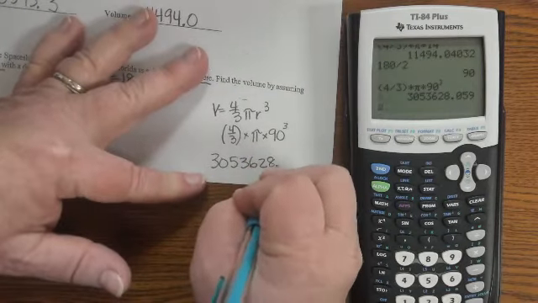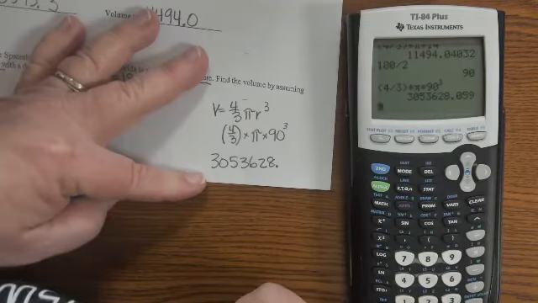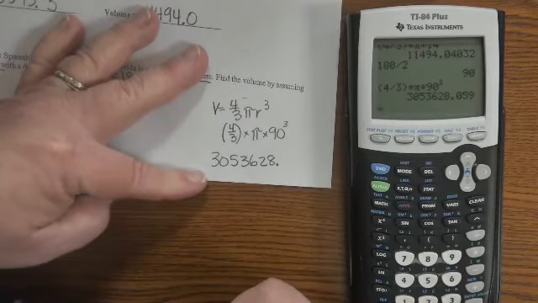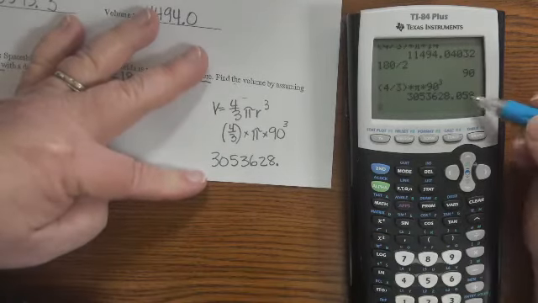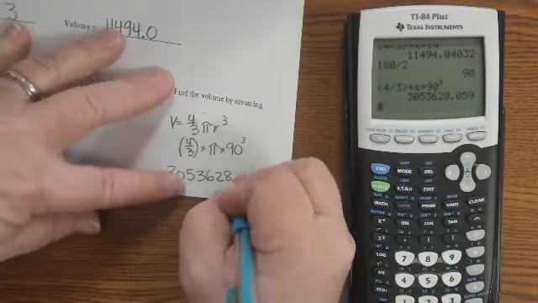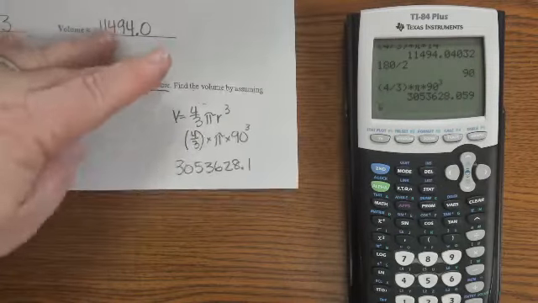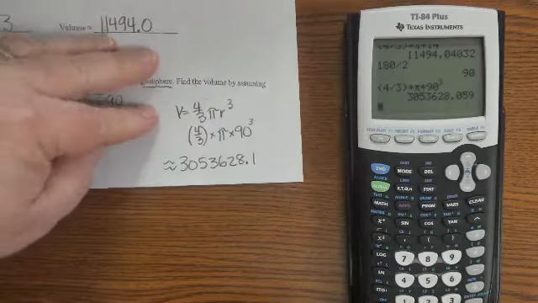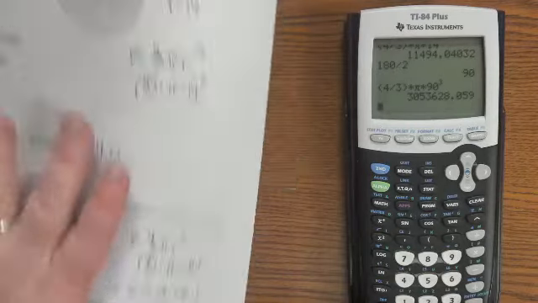3053628 decimal. Okay, what are you going to do? Round it to the nearest tenth. Hundreds place, 5 or more, change the score to 1. Okay? It is approximately, remember it is not exact because we are using pi.